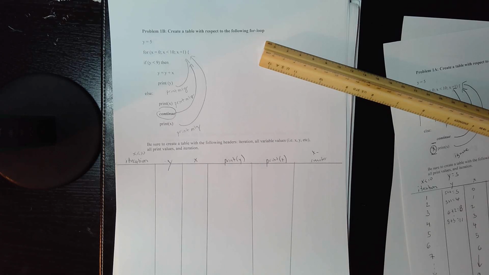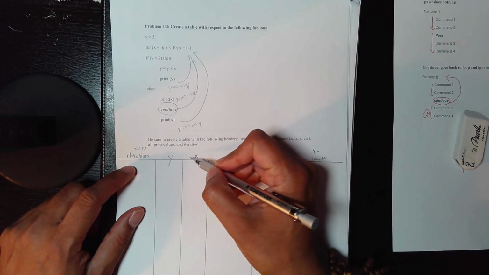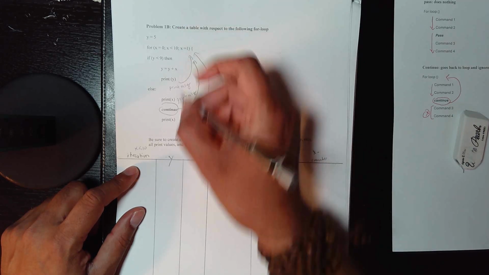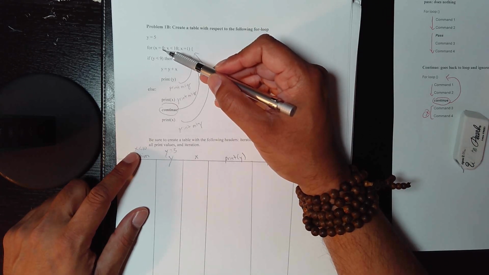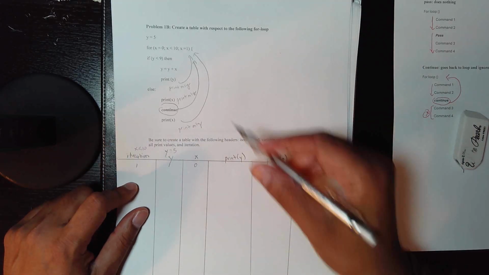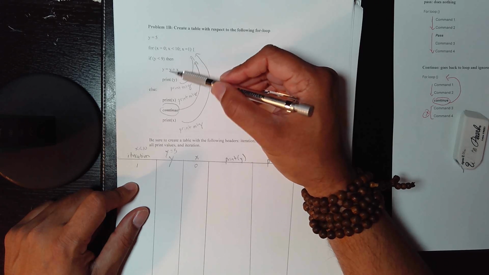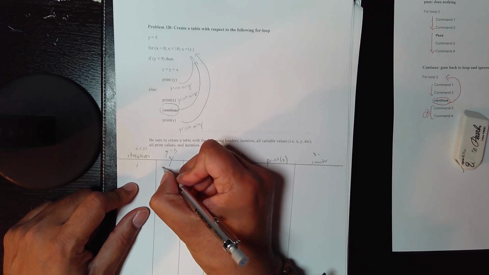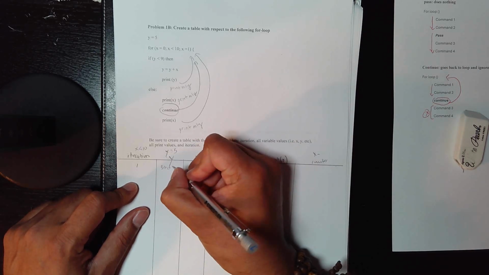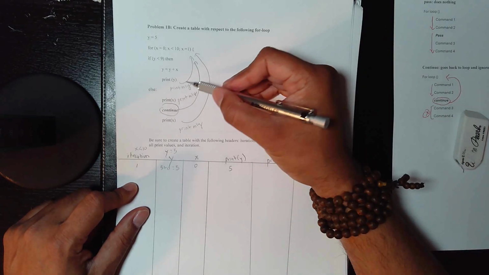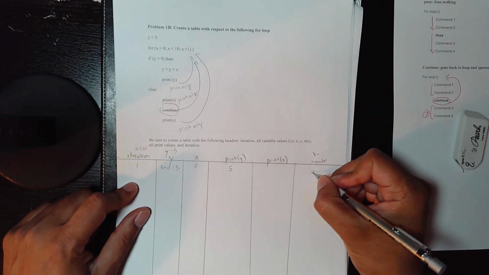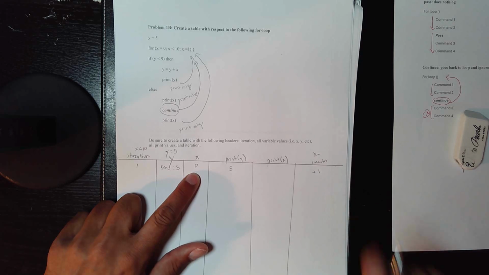Okay. Now, once this table is set up, let's try to solve what we need to solve. We start with the first command, which is here: y is equal to 5. So you put in y is equal to 5. Now we go to the next line. x is 0. Is 0 less than 10? Yes, so we enter the loop. Then, is my y, which is 5, less than 9? Yes. So y is equal to y plus x, which is 5 plus 0, which is 5. Then I print y, which is 5. And then I go back, plus 1. x, 0 plus 1, is now 1.